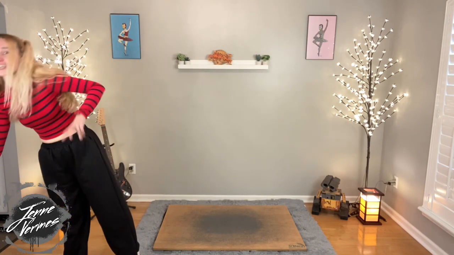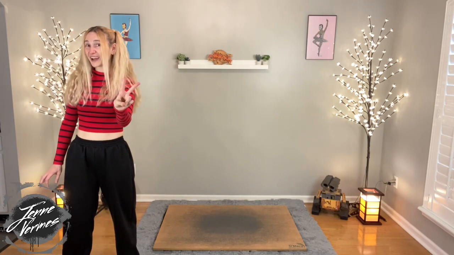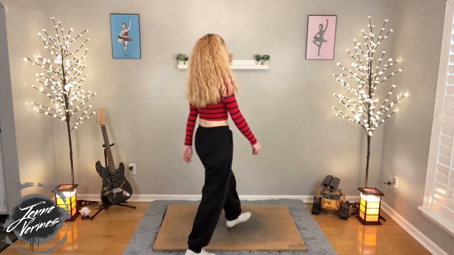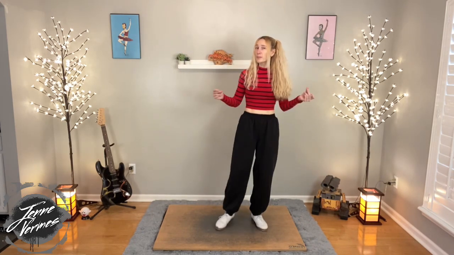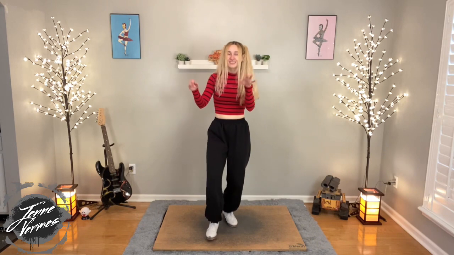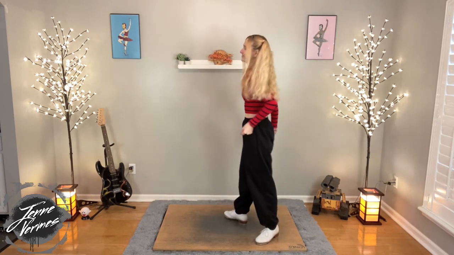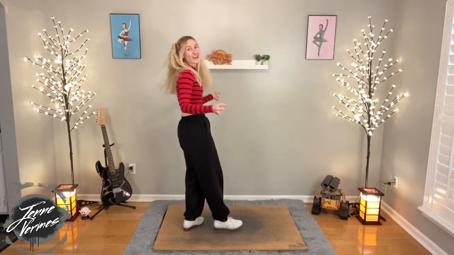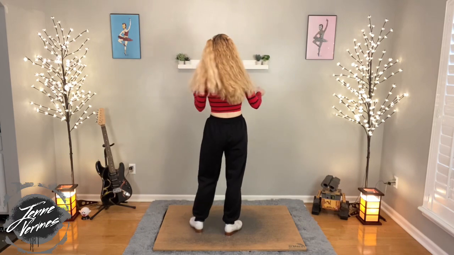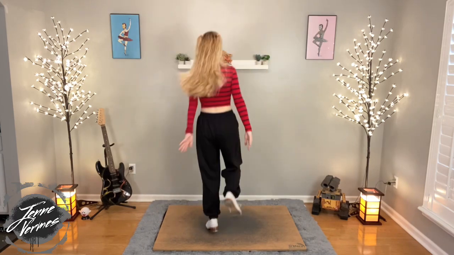Let's try it with some music. Twice in a row on the right, and then we'll try it twice in a row on the left. So your tempo is a little quicker, but not much. So it'll go 5, 6, 7, 8, 1, 2. So that's going to be your tempo, okay? Right side. 5, 6, 5, 6, 5, 6, 7, 8.